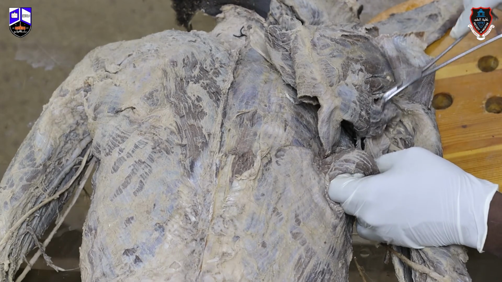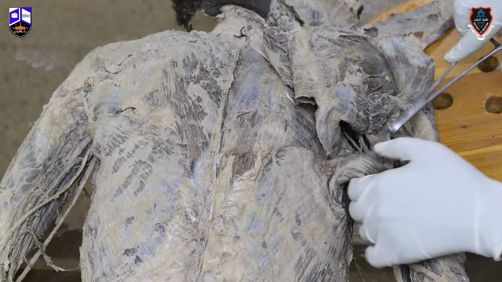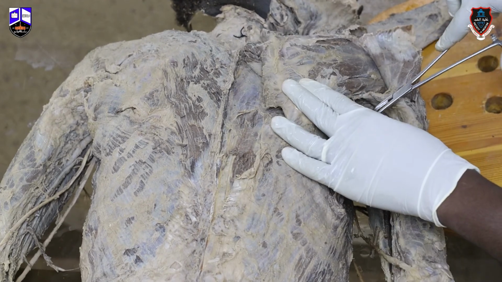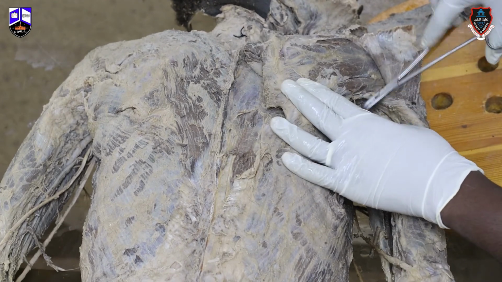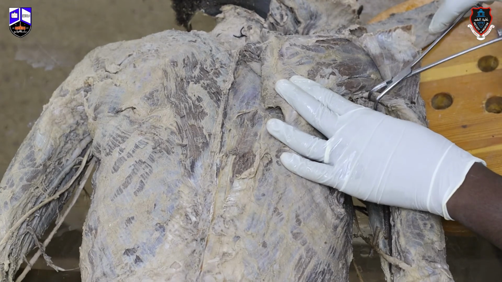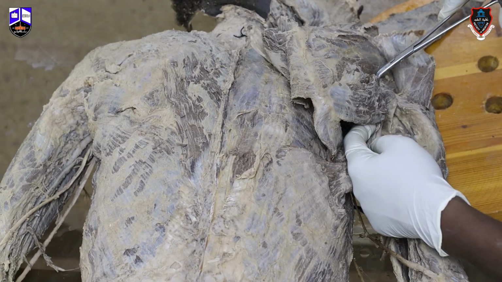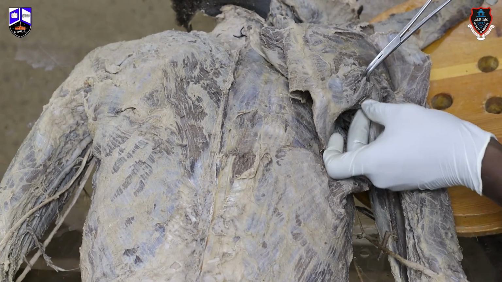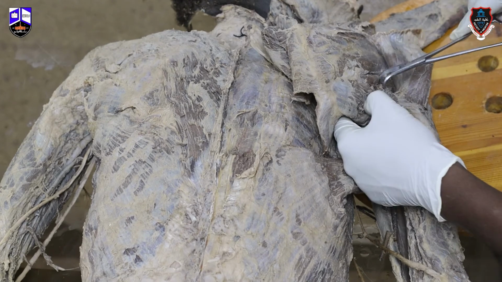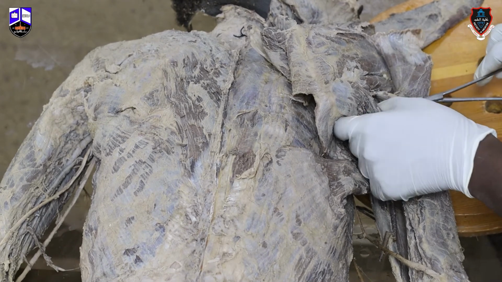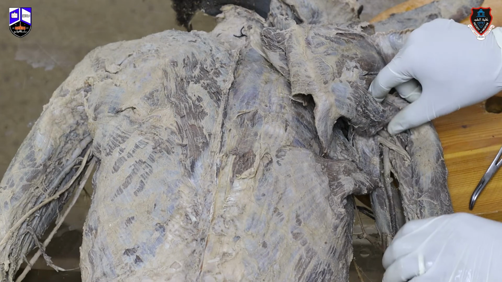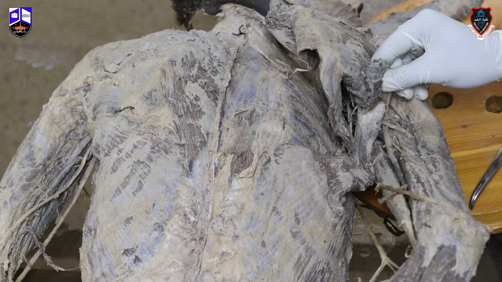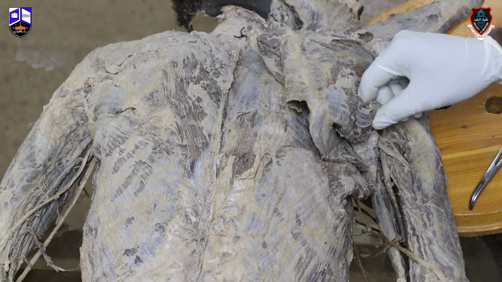We mentioned this muscle when we talked about the latissimus dorsi, and this muscle is innervated by the lower subscapular nerve that innervates the subscapularis muscle, and its action is abduction and medial rotation of the shoulder joint.